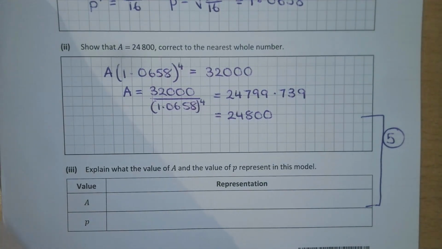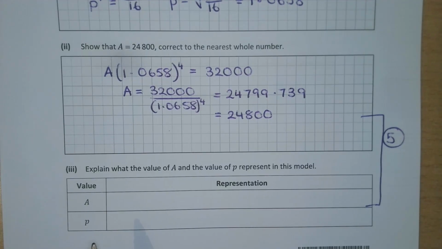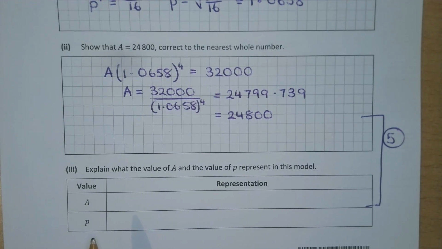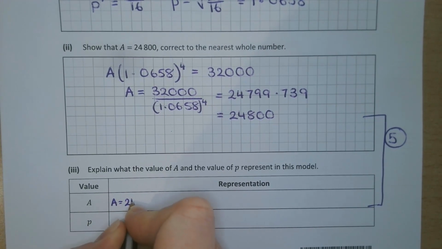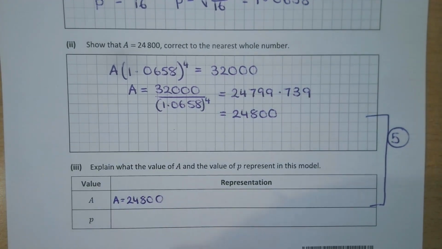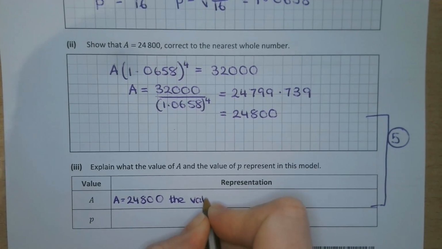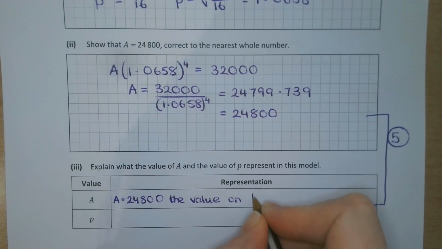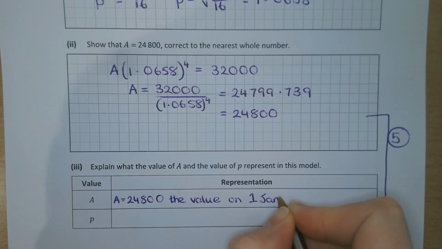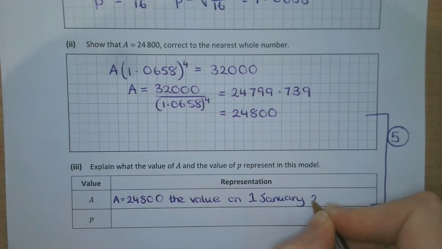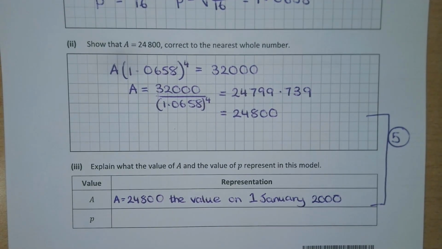Currently, if I was just leaving it like that and I didn't answer part 3, for example, I would have 3 out of the 5 marks so far. But part 3 here asked me to explain what the value of A and the value of P represent in this model. So the value of A, so A being equal to 24,800, is the value of the painting at the very start. So the value on 1st of January 2000. So my starting value on the painting.